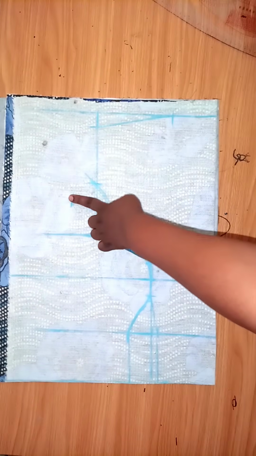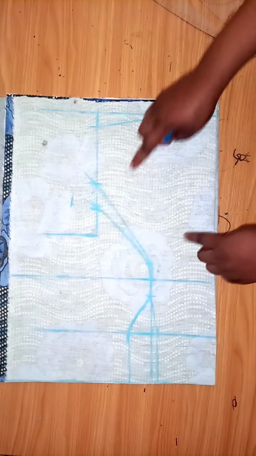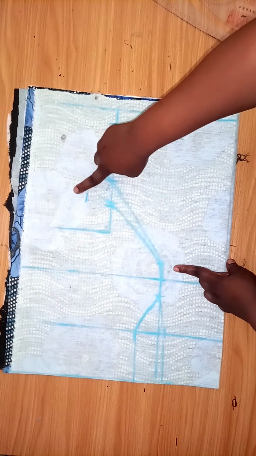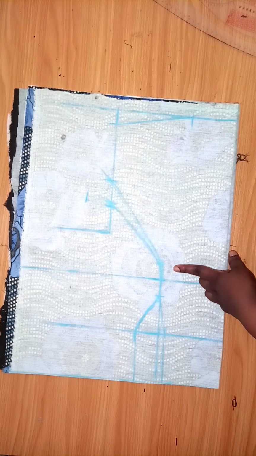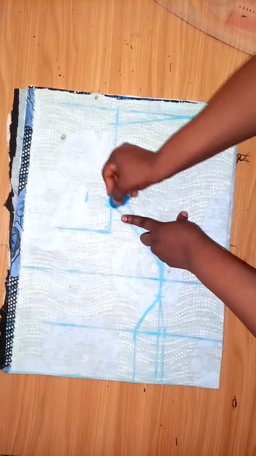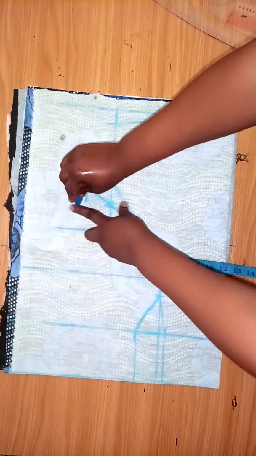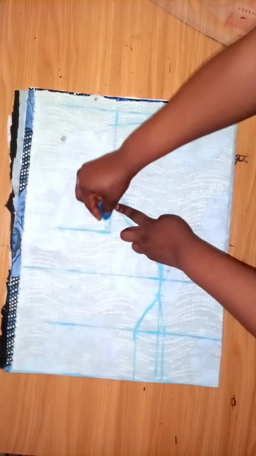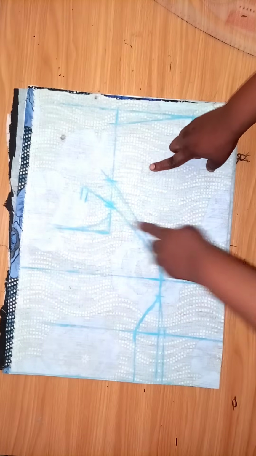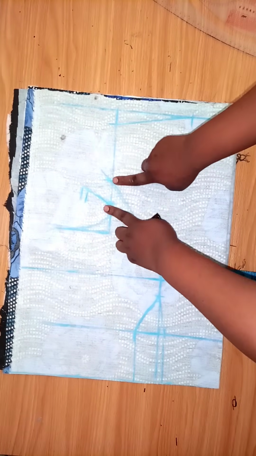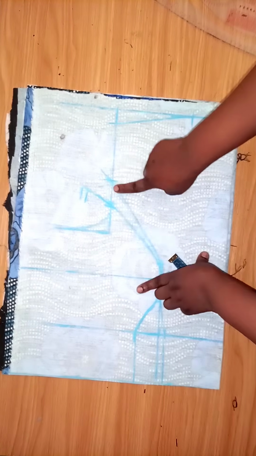So I will replace the 1.5 here. You can even add an extra half inch, so after joining, you can trim it out. It's better that it's more than enough than not enough. Now we have to redraw our armhole because of this dart we took on this part.